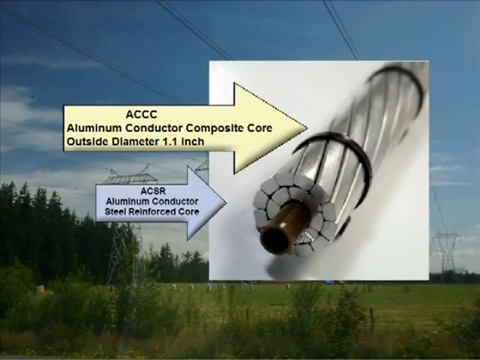Now the inner core can be different materials. If it's called ACSR, then it's aluminum conductor steel reinforced core. They will have steel filaments. In this picture, it's aluminum conductor with a composite core. And that's what gives the transmission line its strength and its ability to span the distance between the different towers.